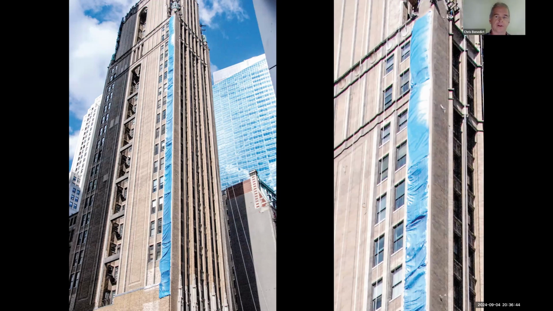So you can see in the photo at right a close-up of the top of the photo at left. And you see the tarp puffing out high up. The neutral pressure plane is very high because it's a very leaky building.